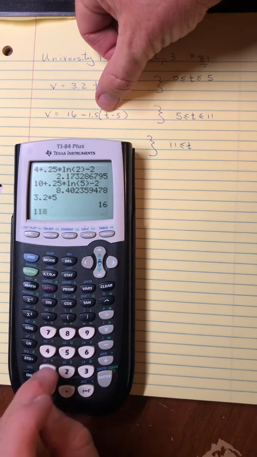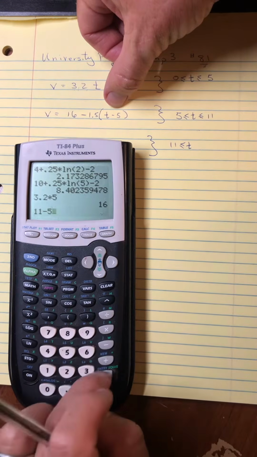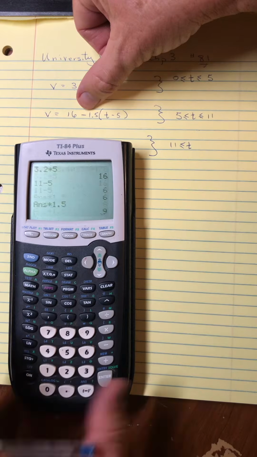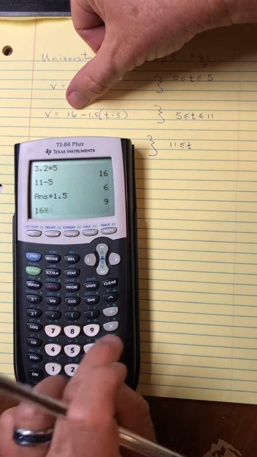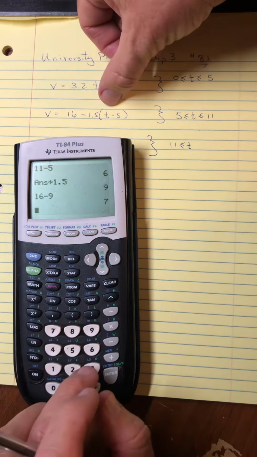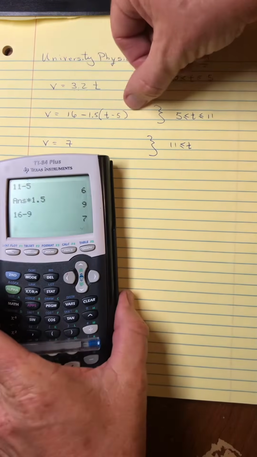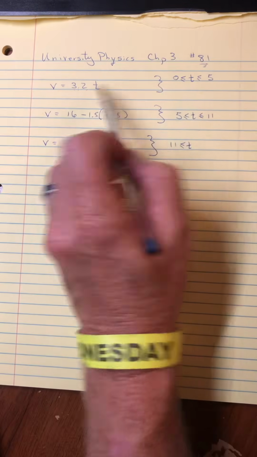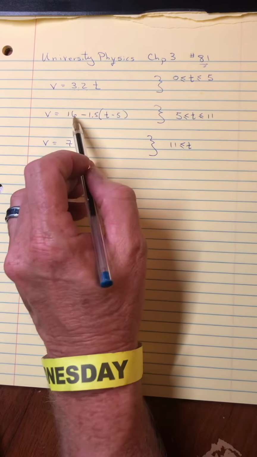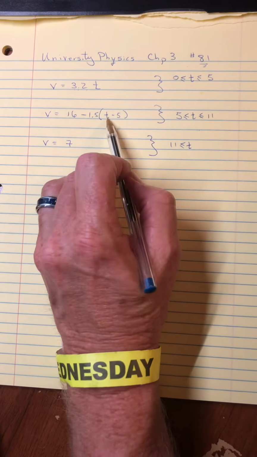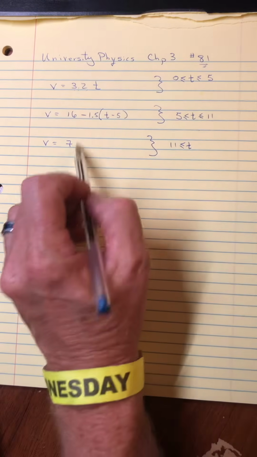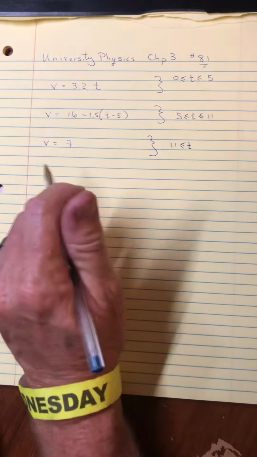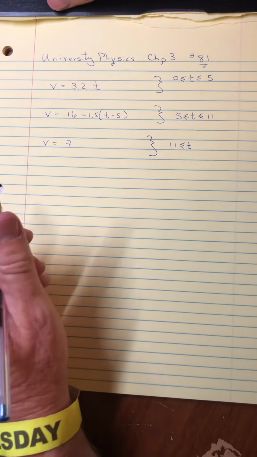If I put in 11 minus 5 and multiply that by 1.5, and then take 16 minus that 9, I'd get a 7. So again, that matches. It slows down to 7 and then just keeps that 7. So it speeds up for the first 5 seconds till it gets to 16. Then it decreases from 16 down to 7, and then it stays at a constant 7. So that's what the problem is describing.